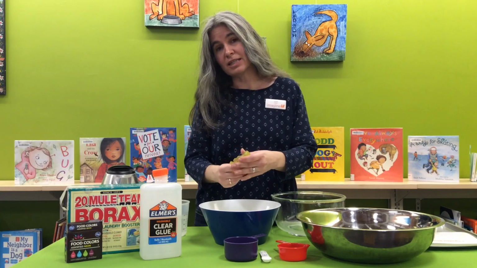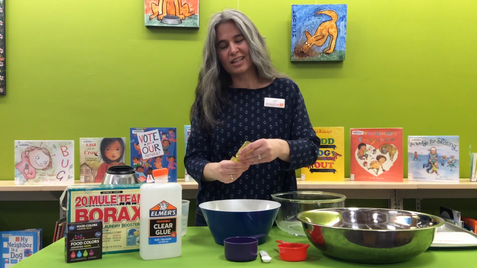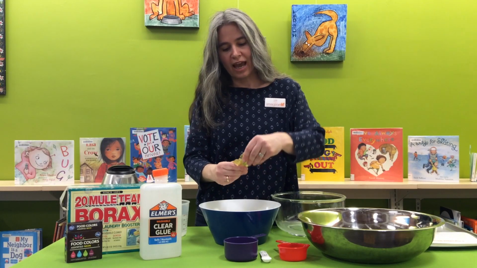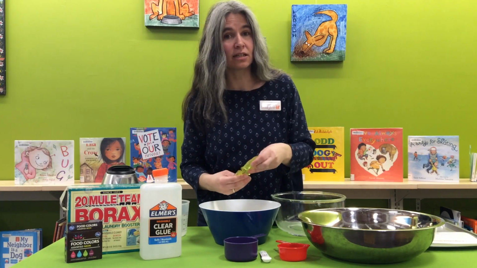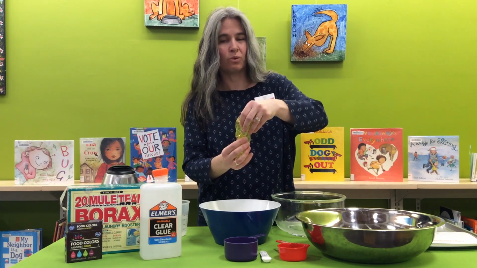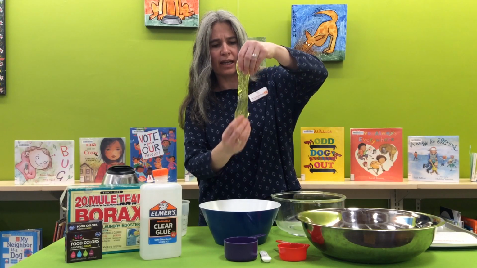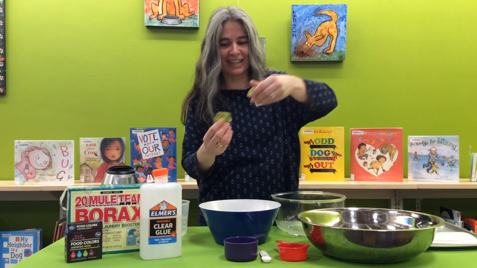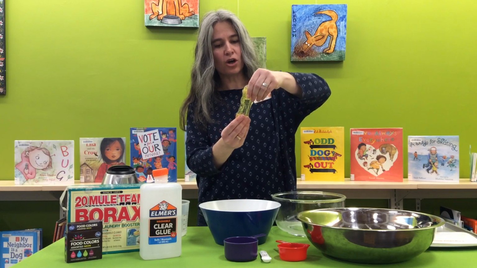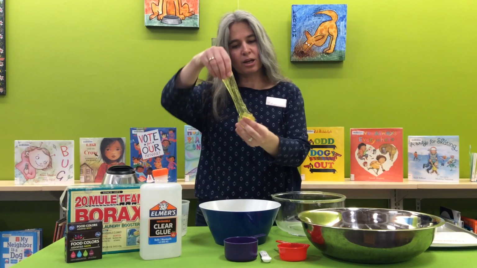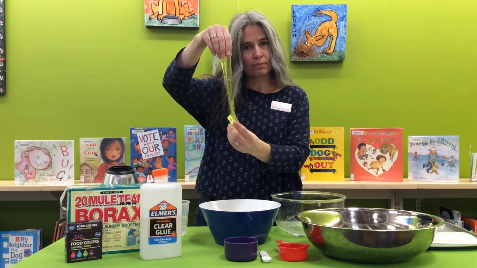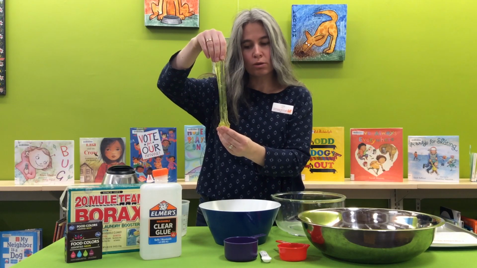And slime is neat because it doesn't follow the rules. It doesn't have a consistent, meaning the same, viscosity, which is just how liquids behave. So if you move it quickly, it snaps like a solid. But if you move it slowly, it kind of pours like a liquid. It's a rule breaker, like some of you.